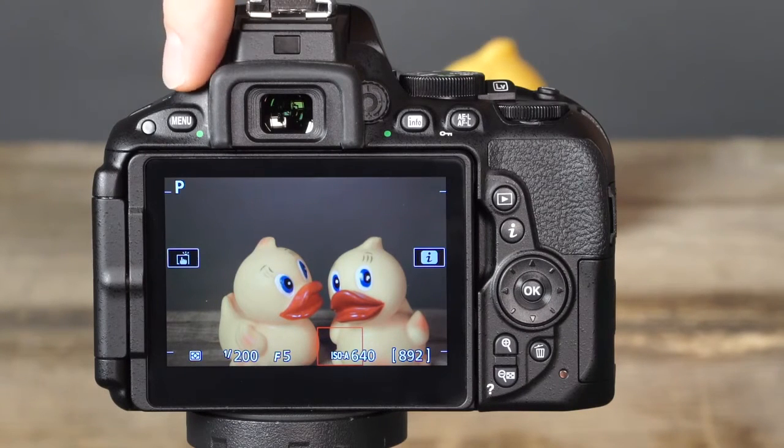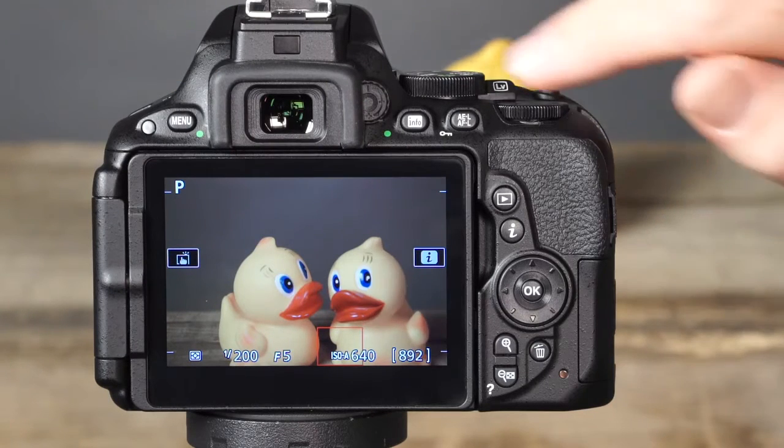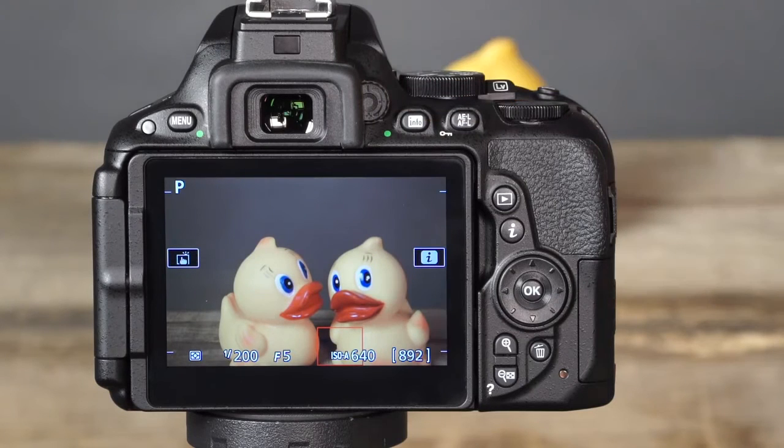This is the menu button, which provides access to the camera's sophisticated menu system. This is the info button. Pressing this button will allow you to turn the LCD monitor on or off.